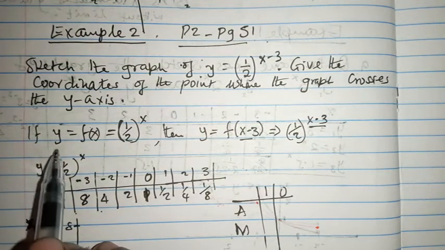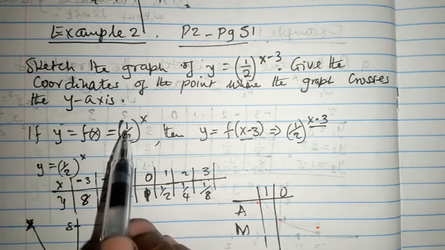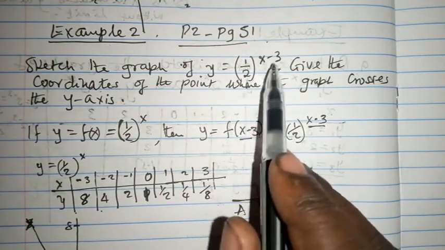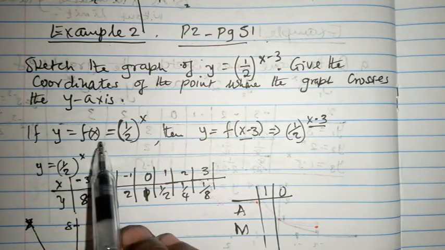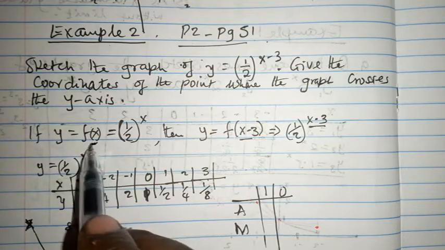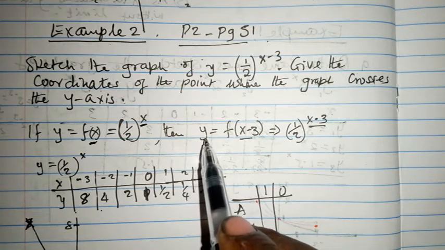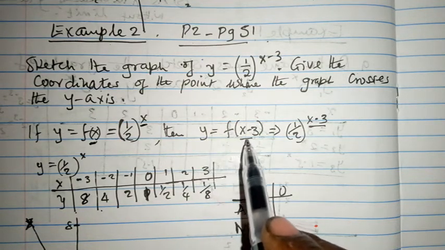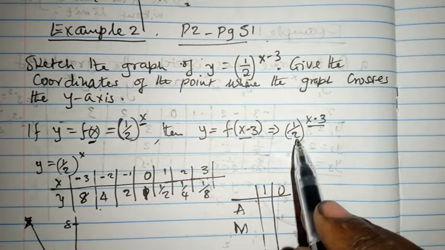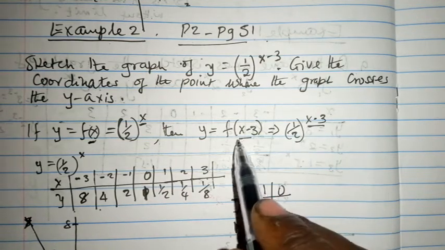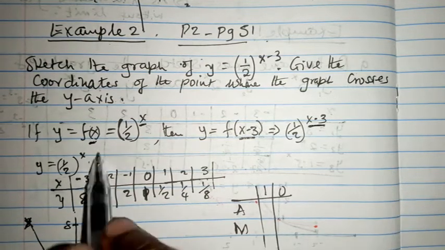We start by saying if we have y as a function of x and it is primarily a half raised to power x, fundamentally without considering the minus 3, then f(x) is equals to a half raised to power x. Then y, which can also be a function of x minus 3, is a half raised to power x minus 3. You can see the position of x minus 3 gets to the index position just like we had it here.